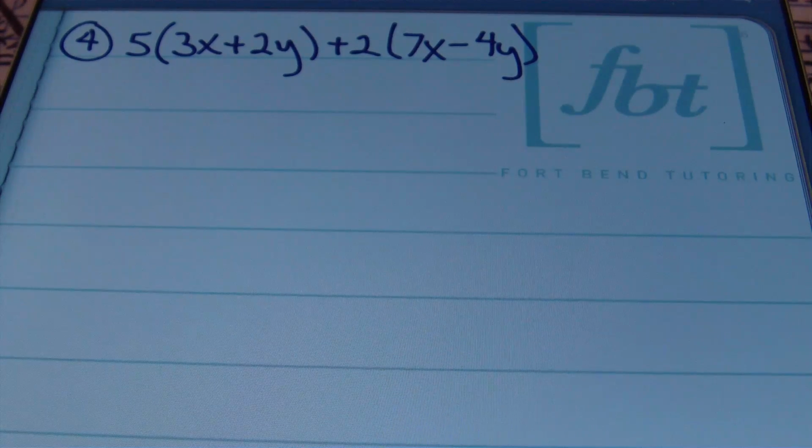In problem number 4, we have 5 times the quantity of 3x plus 2y plus 2 times the quantity of 7x minus 4y. Once again, anytime you have an expression, you definitely use the order of operations. We can attempt to start inside of our parentheses, but within each set of parentheses here, you have unlike terms. There's nothing you can do.